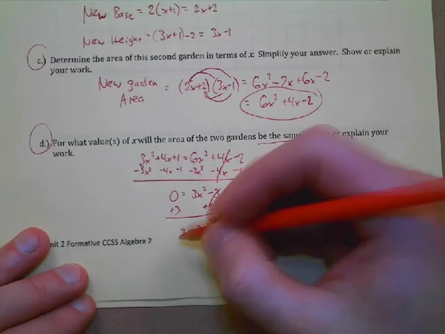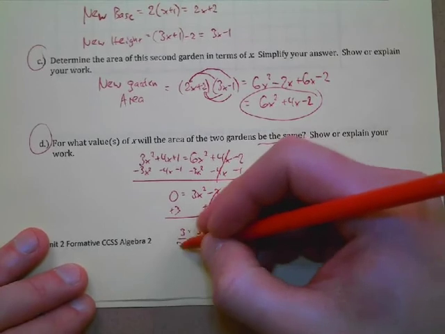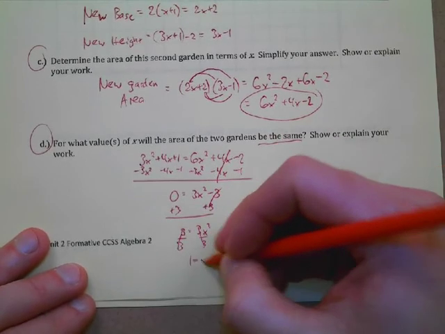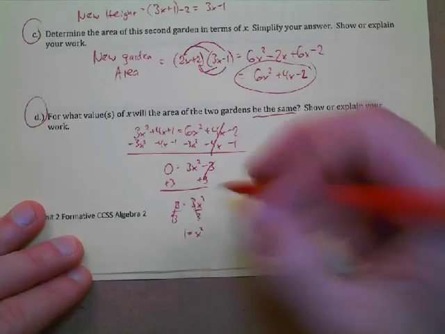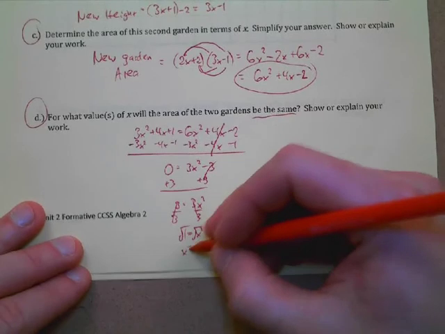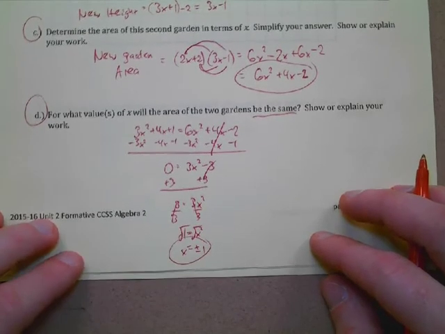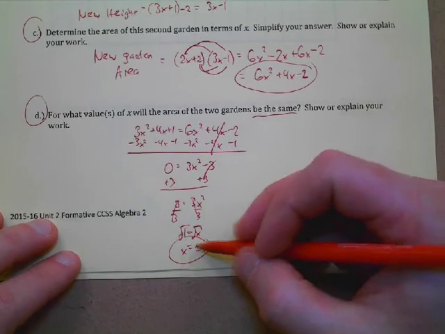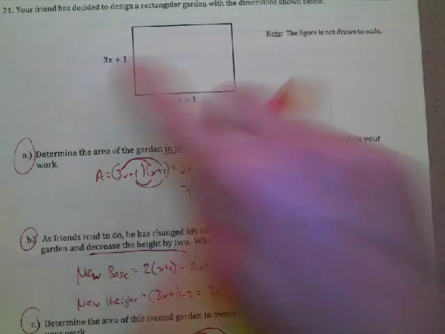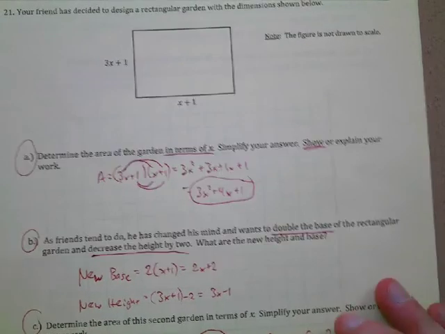This one's actually not that hard to solve. You can just add the 3 back over now. Because we just have the x squared there, we can actually use square roots. So we get 3 equals 3x squared. Divide both sides by 3. You get 1 equals x squared, and then square root both sides. x equals plus or minus 1.